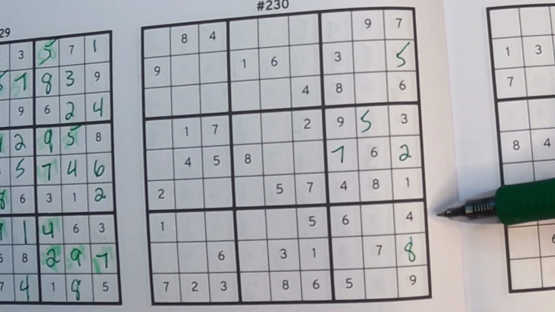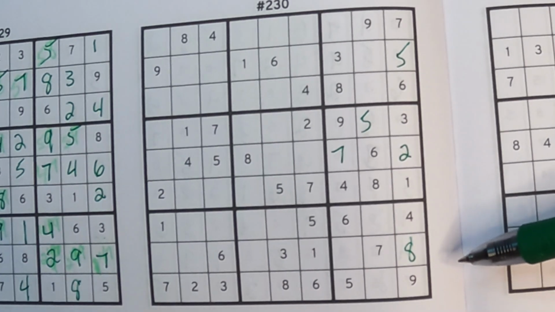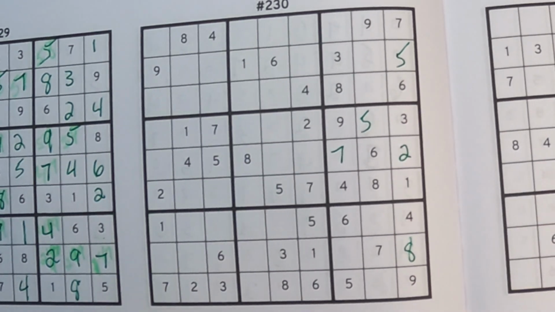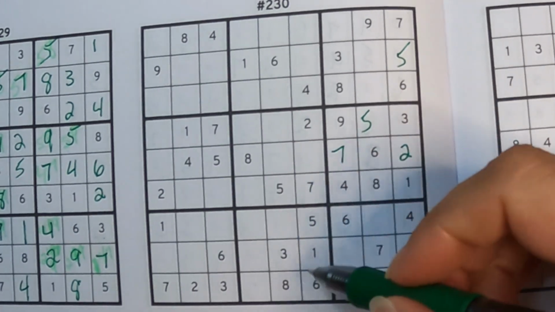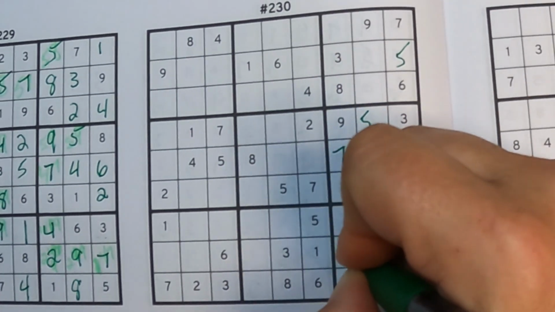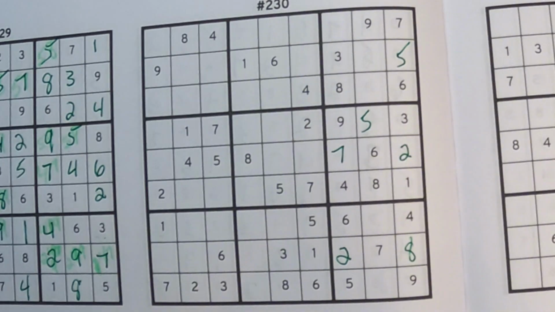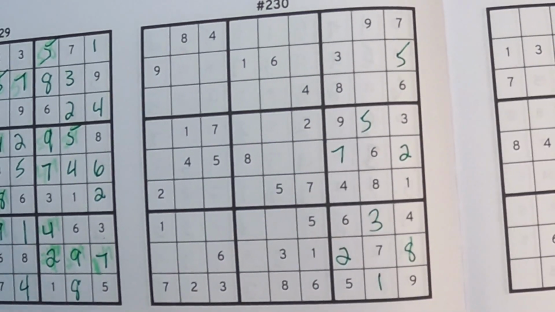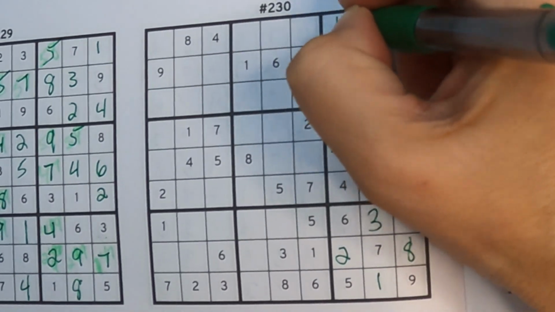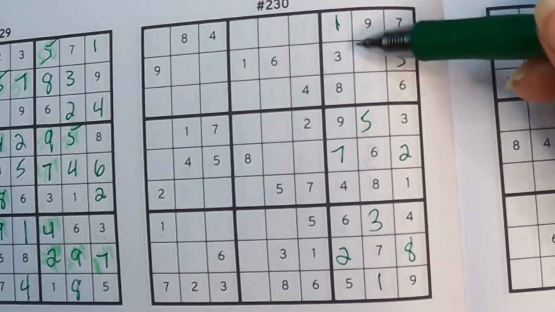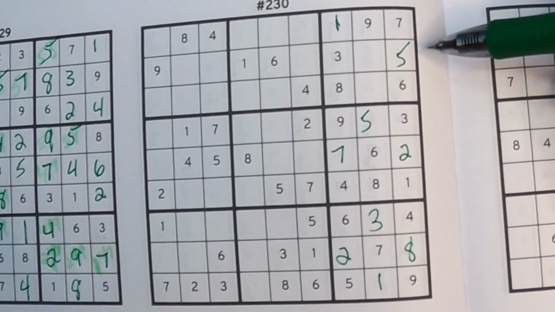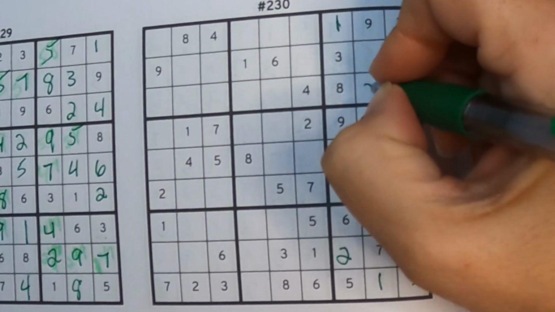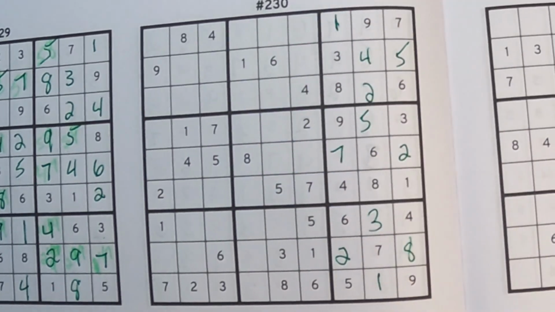For this box now, we're missing 1, 2, and 3. We've got a 1 here and a 3 here, so this is our 2. 2 and 3 here, so this is our 1, 3. For this column, we're only missing a 1. And for this box now, we're missing 2 and 4. We've got a 4 here, so 2, 4.